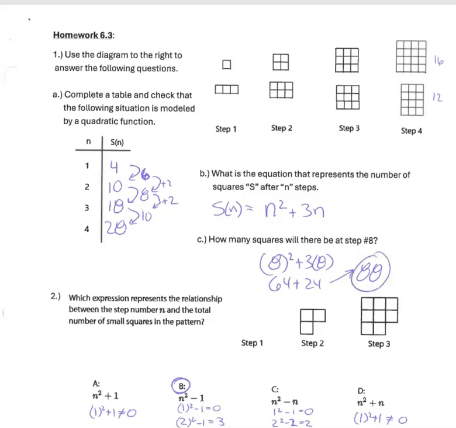So you have that. You got your n squared part, and then you see that it goes 3, 6, 9, 12. And what it looked like was every single time you just took the step number and multiplied by 3. And so 3 times 1 is 3, 3 times 2 is 6, 3 times 3 is 9, 3 times 4 is 12. And that was your equation.